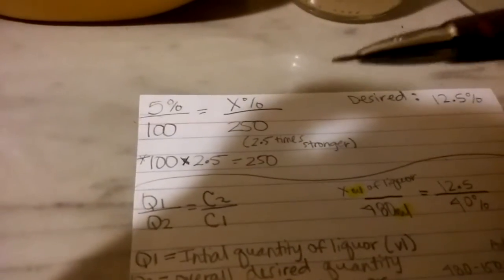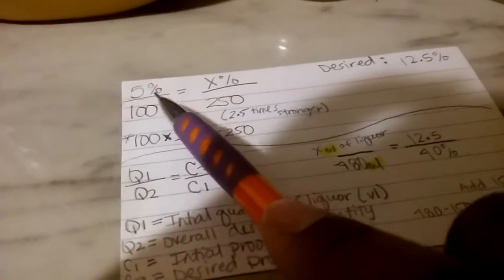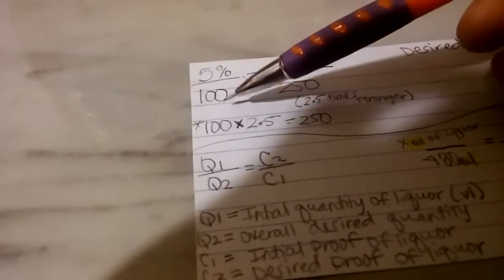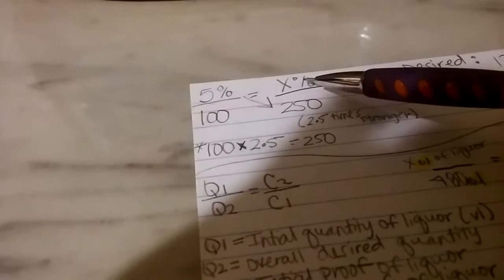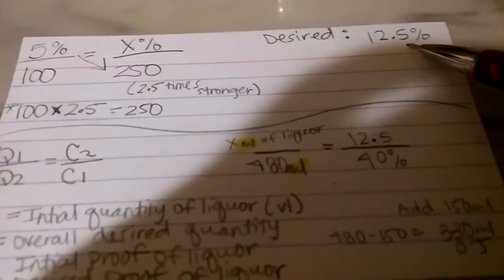Now this, out of all the steps, might be the most difficult to understand, but it's kind of also hard for me to explain, of course, because I'm tipsy too. So anyway, after you do this math, you get X% of your final liquor. So what you do is multiply these two numbers: 5 times 250, and then you divide by 100. Then you get your final desired concentration of liquor. And it gave me 12.5% alcohol.